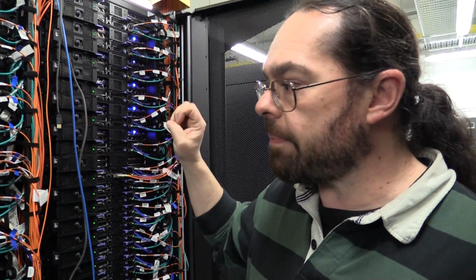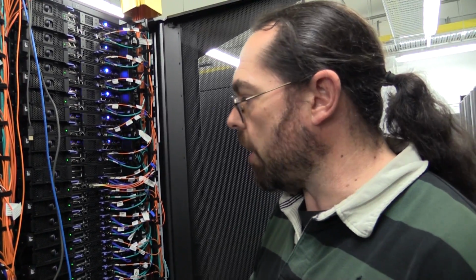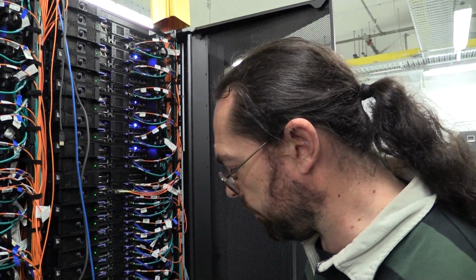But the important thing with InfiniBand is the latency. So when you're running parallel jobs with MPI, the higher your latency, you spend more time waiting for messages, and your code is less efficient. So we can get really good latency on here with the InfiniBand, and so your code is more efficient than you would be using gigabit or 10 gig Ethernet.